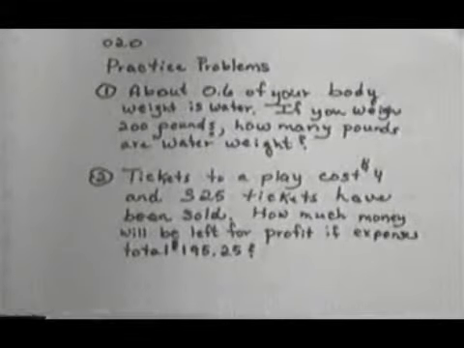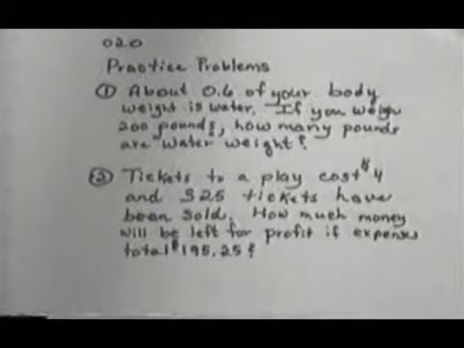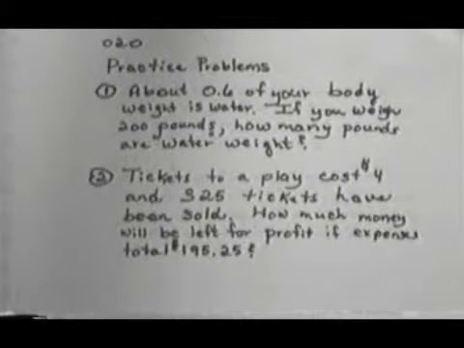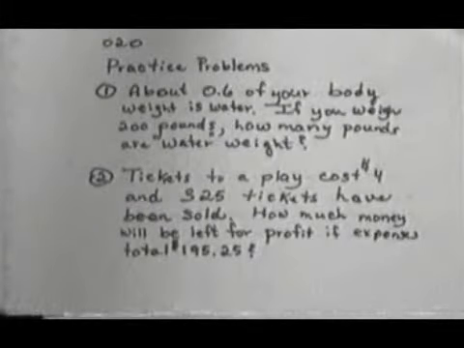Copy these problems down, think about what they say, and then see if you can work them. Cut the tape off while you're working the problems. And then once you think you have them correct, cut the tape back on to check your answers.